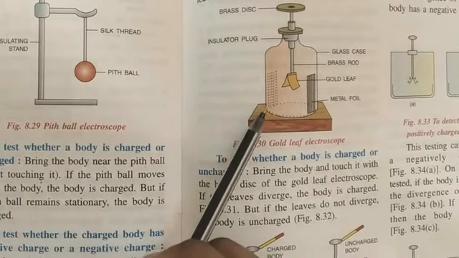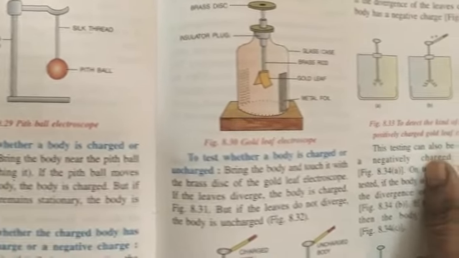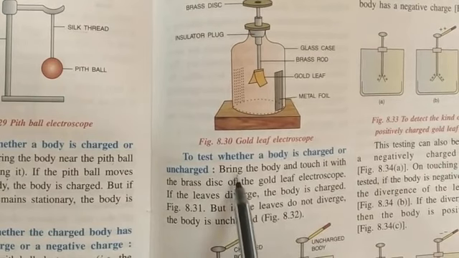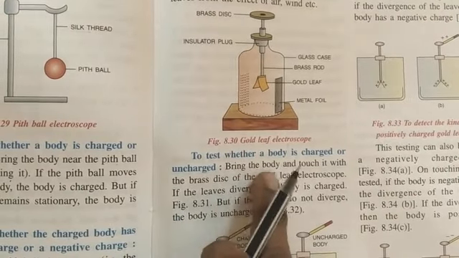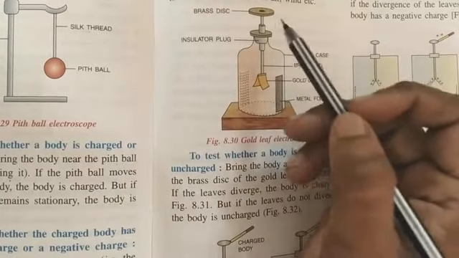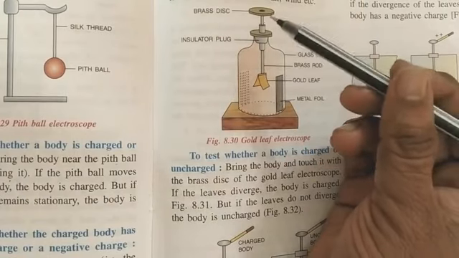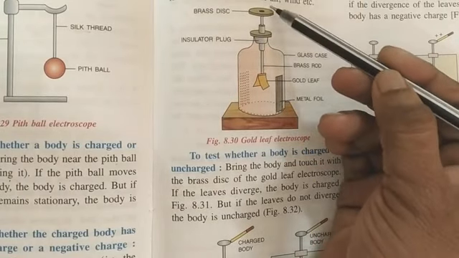But in the gold leaf experiment, we are going to bring a body in contact with the brass disc. Here we are going to touch this pen like this.